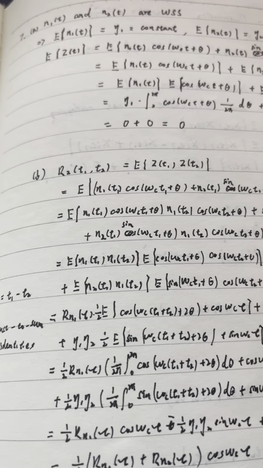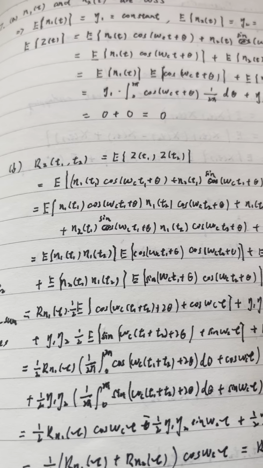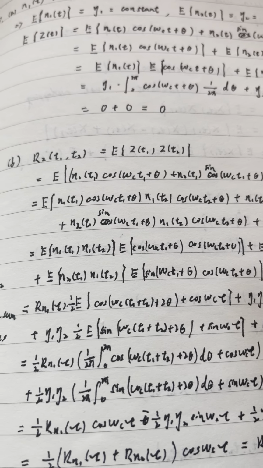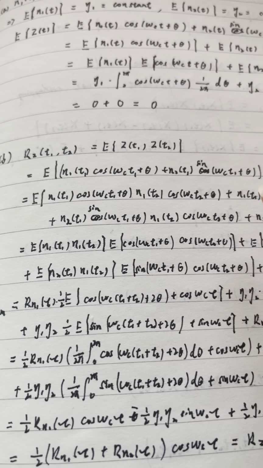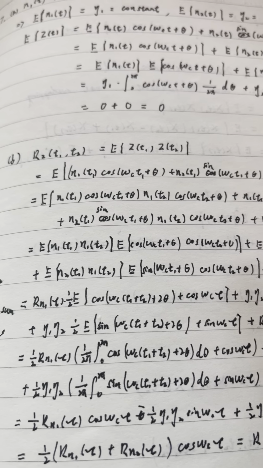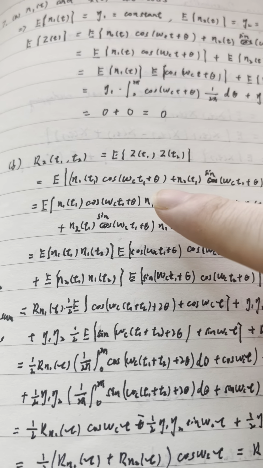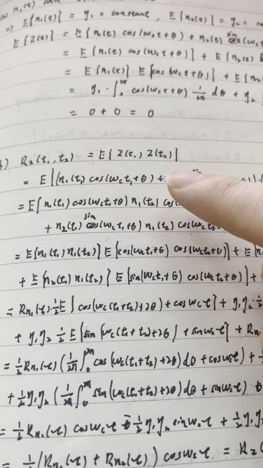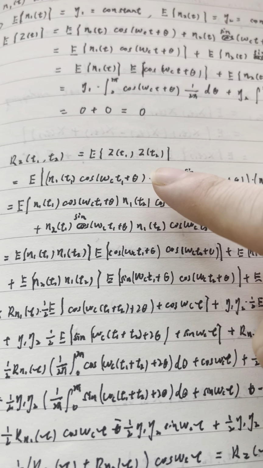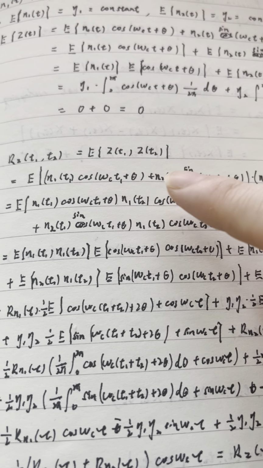For subproblem B, it asks us to find R_Z(t1, t2) and show that Z(t) is WSS. We first calculate R_Z(t1, t2). Based on the definition, it equals the expectation of Z(t1) times Z(t2).